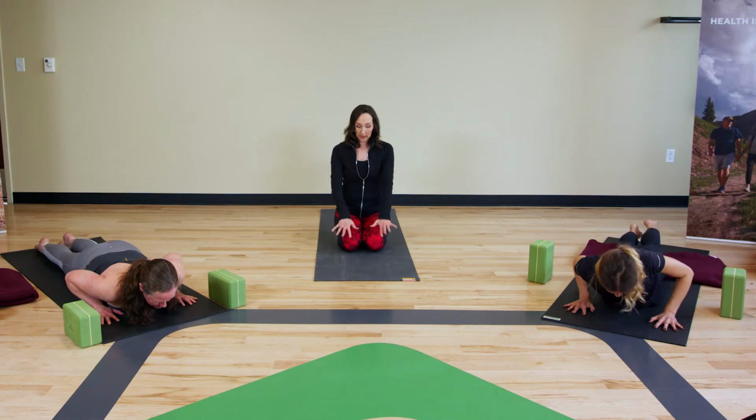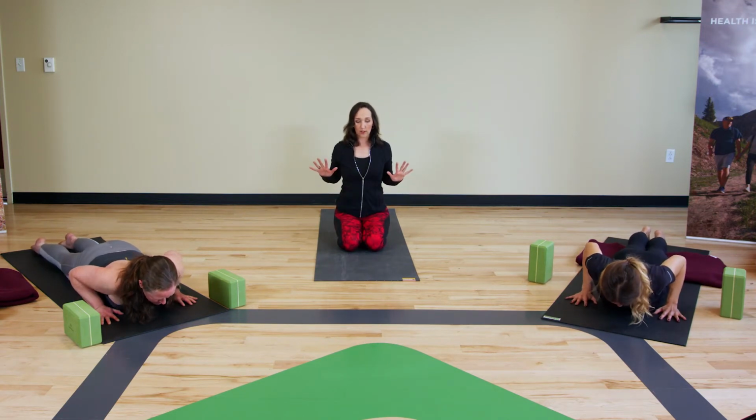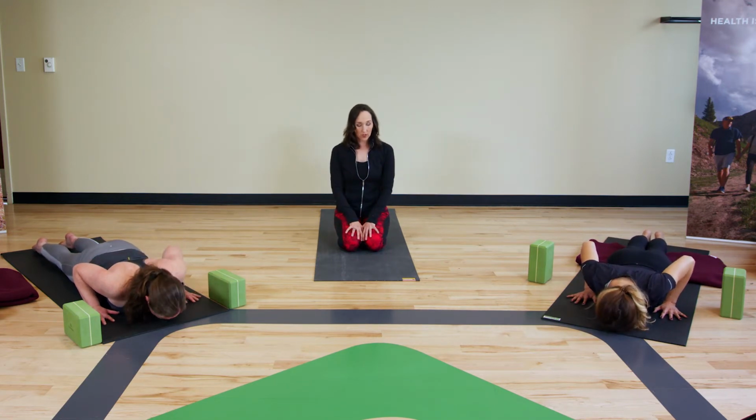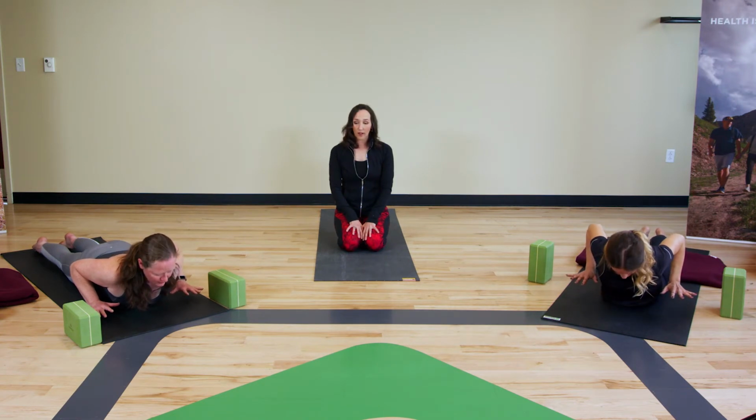On your inhale, lift your hands, squeeze your shoulder blades together, and exhale, lower. One more time. Inhale, lift. Exhale, lower.